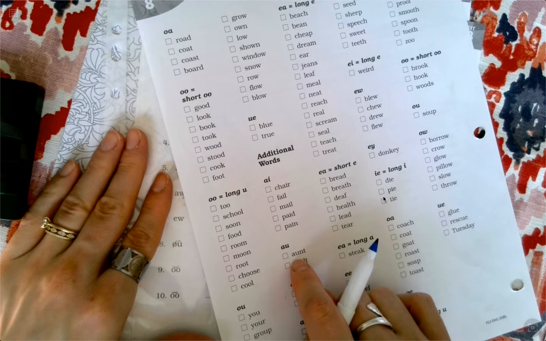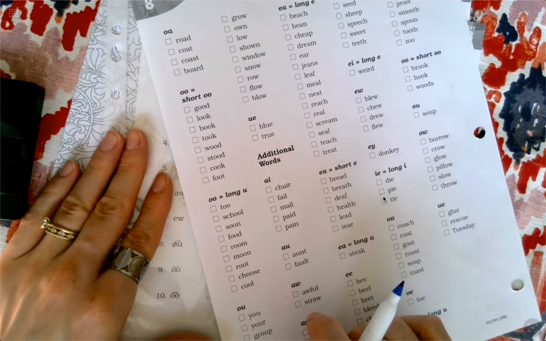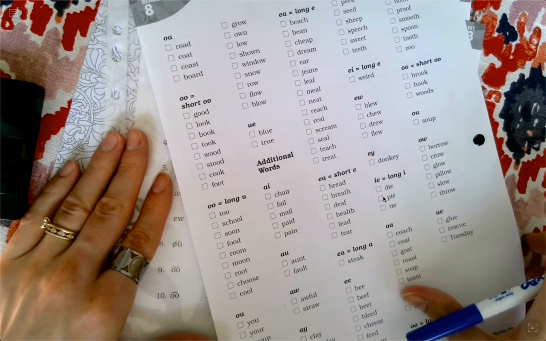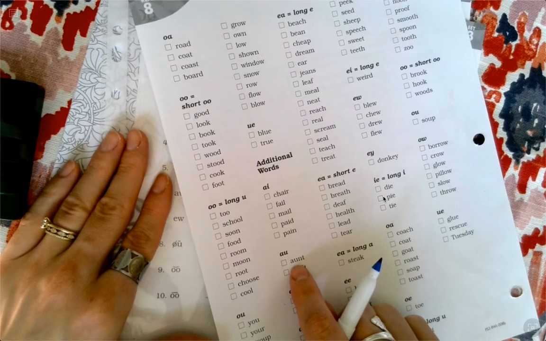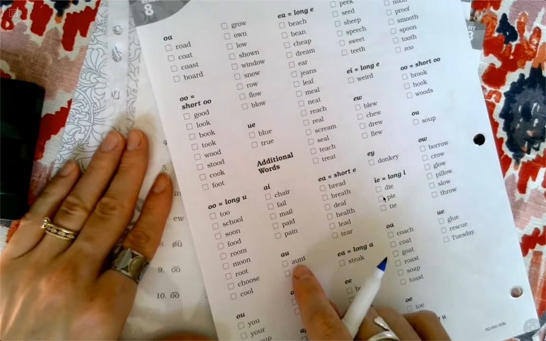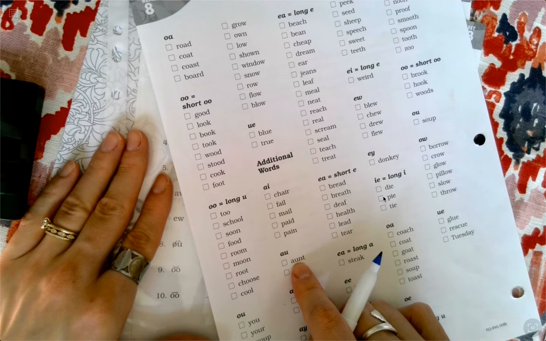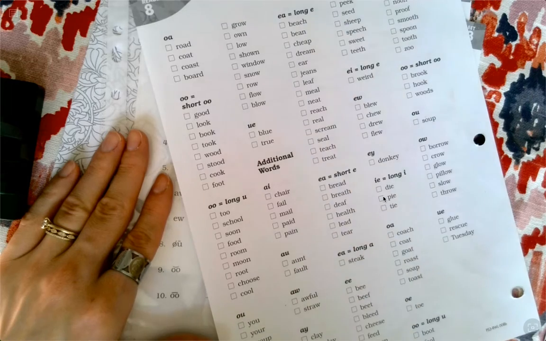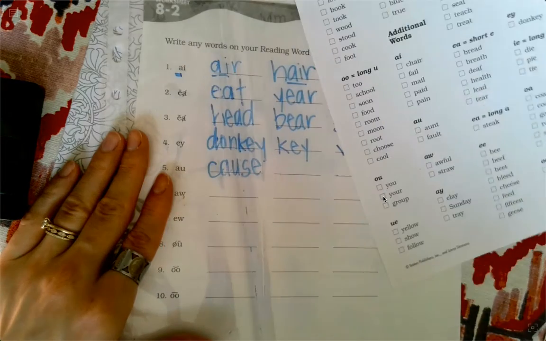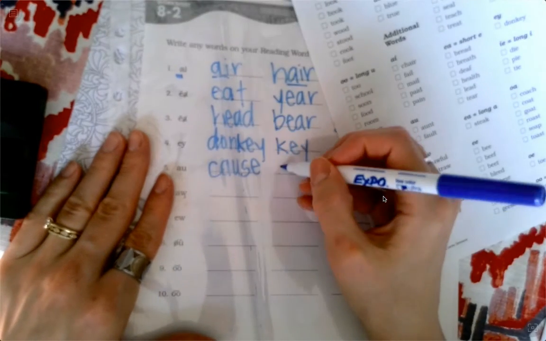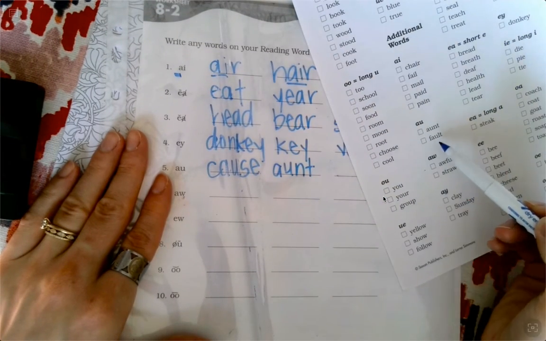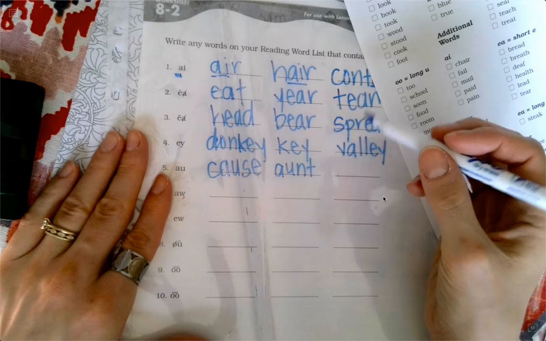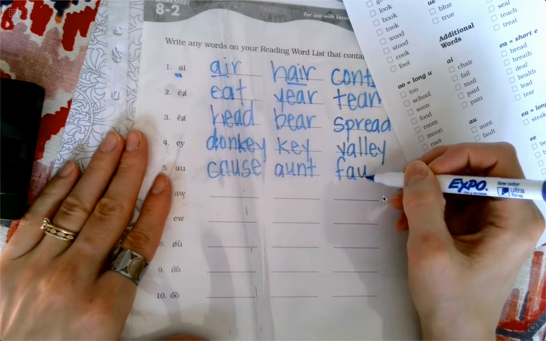I see aunt, which really should be aunt, my aunt. And fault. It's interesting because I think that's more of a dialect thing, because in the North, I think we mostly say aunt, but really the correct way to say it would be aunt. So let's just go ahead and say aunt. It's the correct way. And then fault.